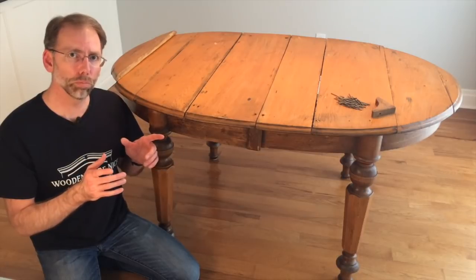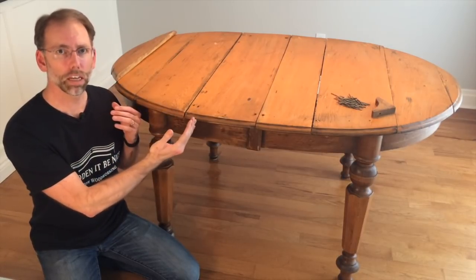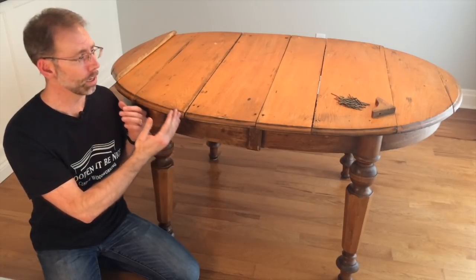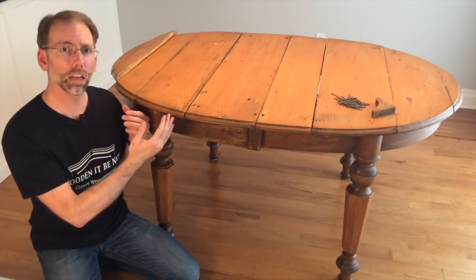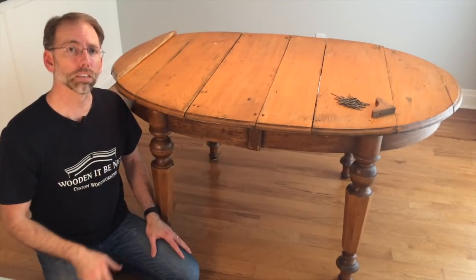So a few tips for wood movement. Remember, wood moves across the grain, and you have to take that into account when building something. If you're doing a repair and you're not sure how to handle it, please take it to a pro and you won't destroy an antique like someone did with this.